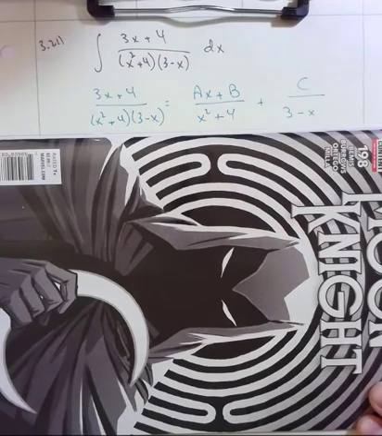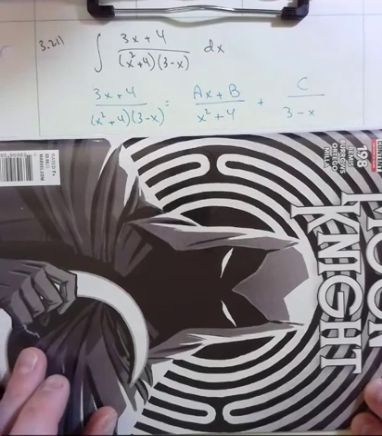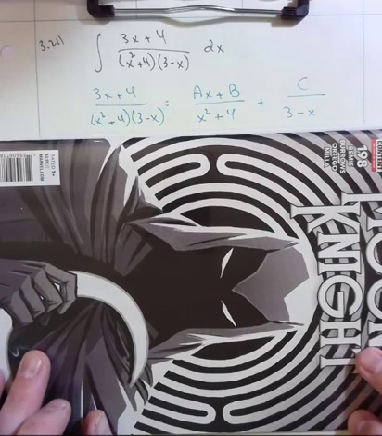We just have to discover what these constants, a, b, and c, have to be to make this equation work out. And then we can trade the mess on the left for the messier but slightly easier version on the right.